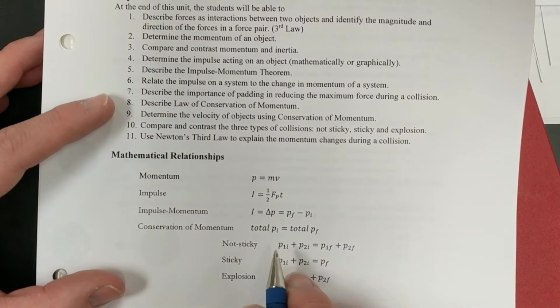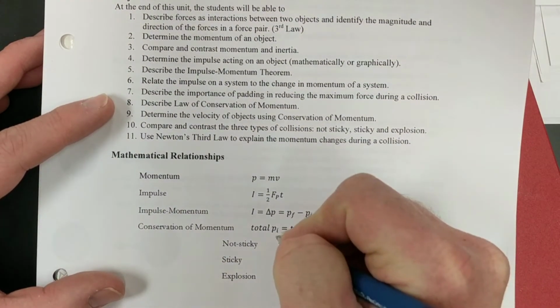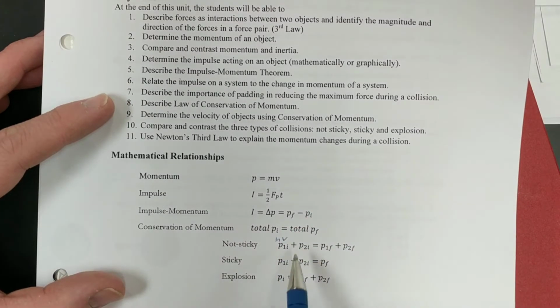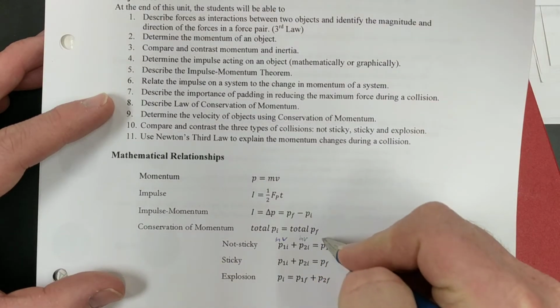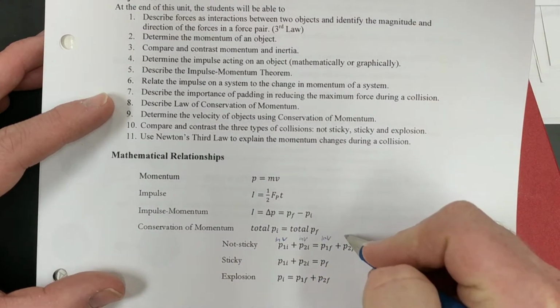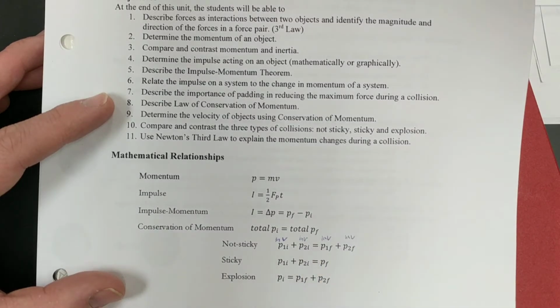Remember now, each of these P's is an MV. So you could almost rewrite each of these equations as M1, V1, M2, V2, but finals and initials. Each of these is a mass times a velocity for a collision.